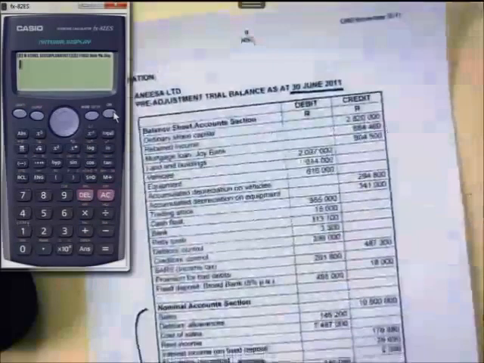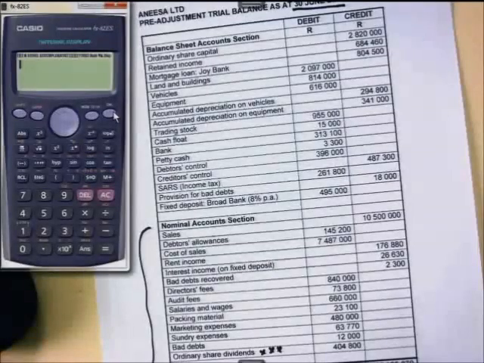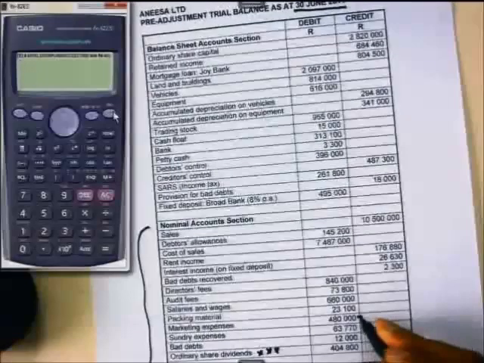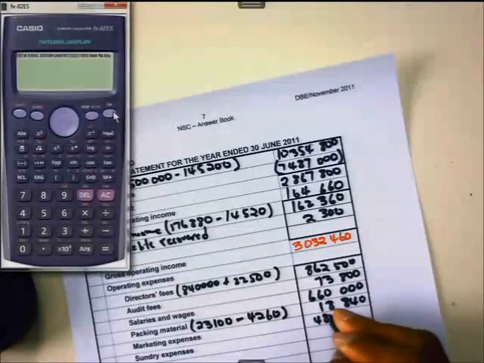Marketing expenses, we must first check in the trial balance. Marketing expenses, we have 480,000, and then we must also check if we have adjustment. We don't have adjustment, so we'll write there 480,000 as given to us.